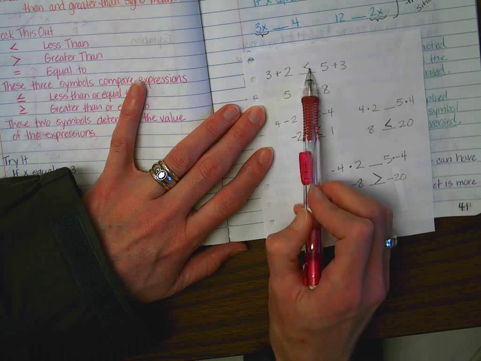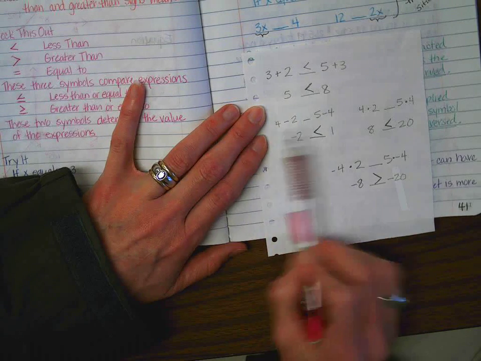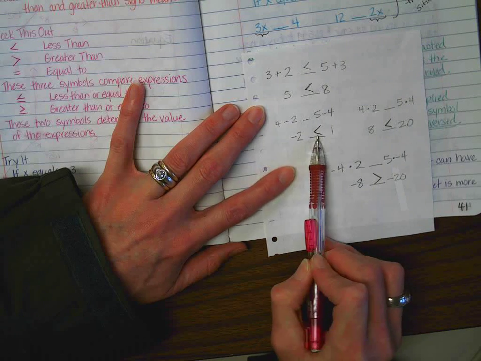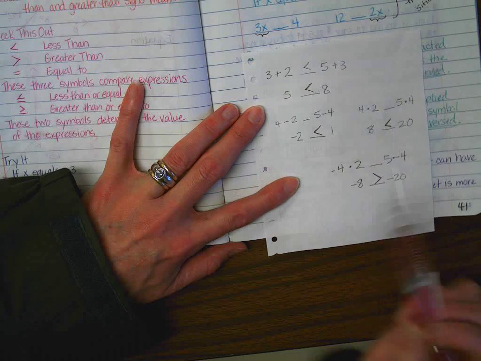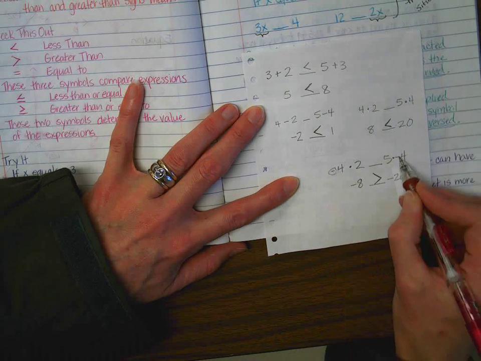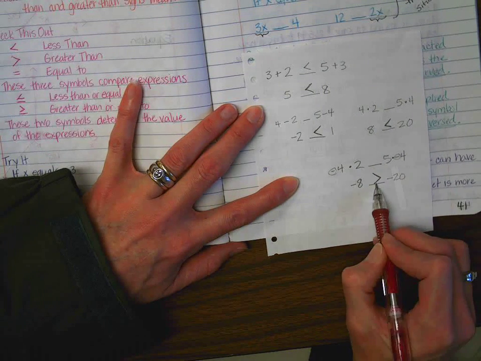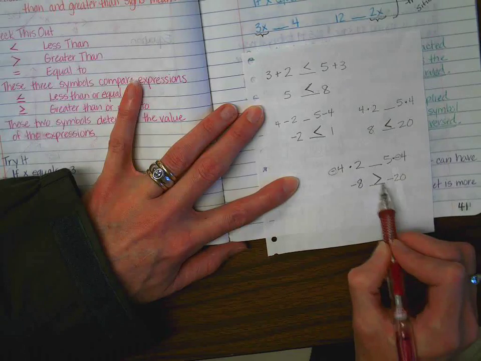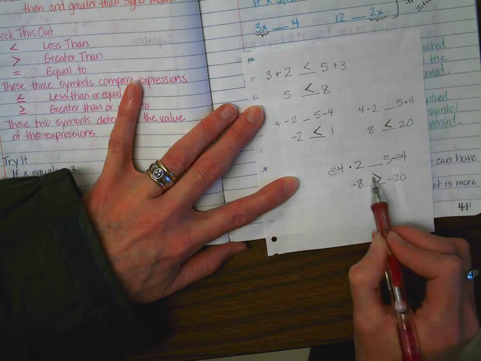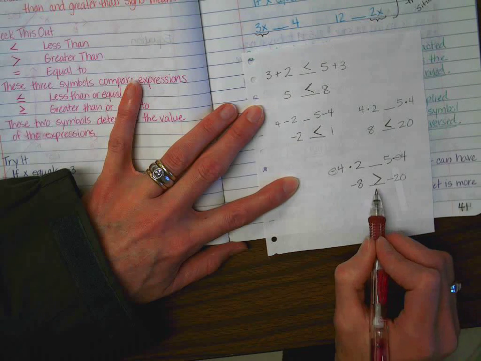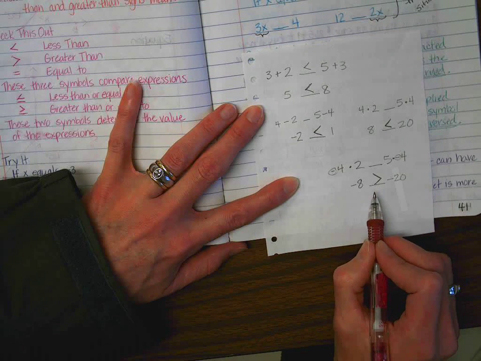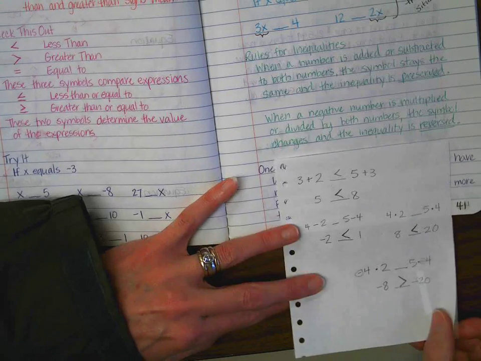So what did you notice? We added the same amount to both sides, stayed the same. We subtracted the same amount from both sides, stayed the same. We multiplied it by a positive integer, stayed the same. The minute that we multiply it by a negative integer, what happens to the sign? The sign has to change, and it's called reversed because this is less than, less than, less than, less than. It reverses on this one, and it goes to greater than.